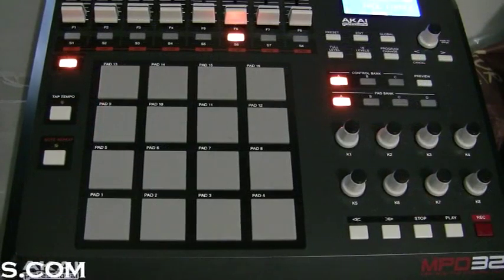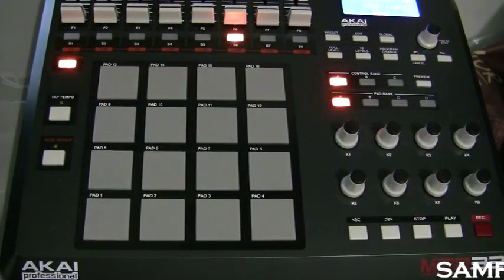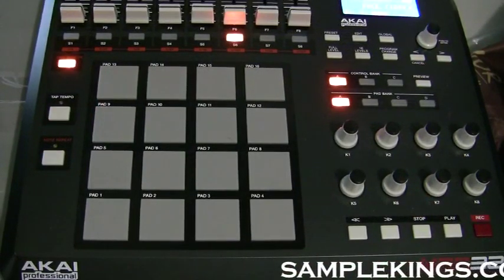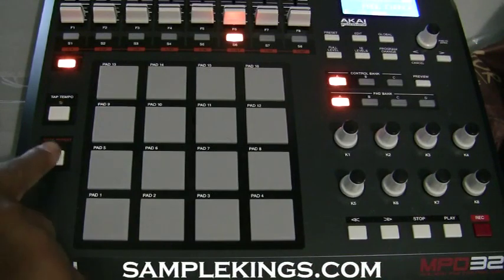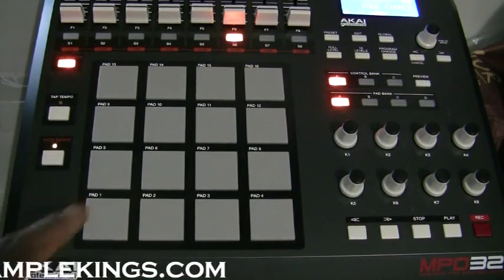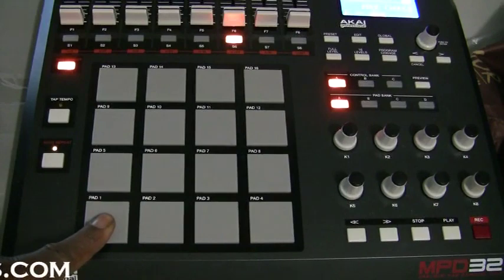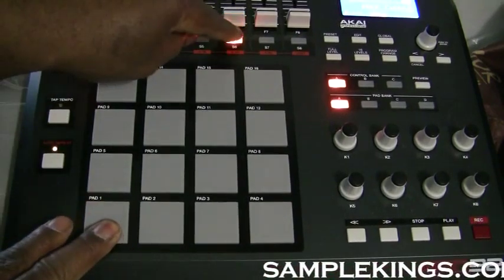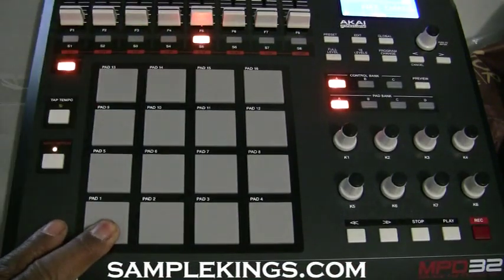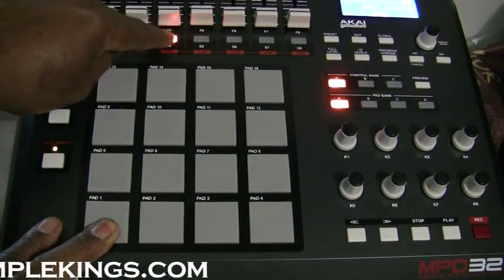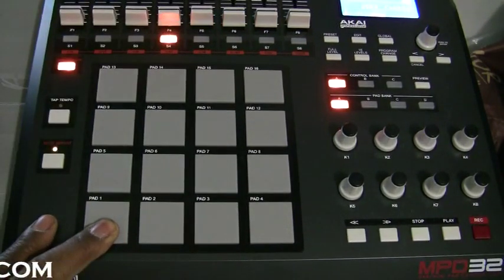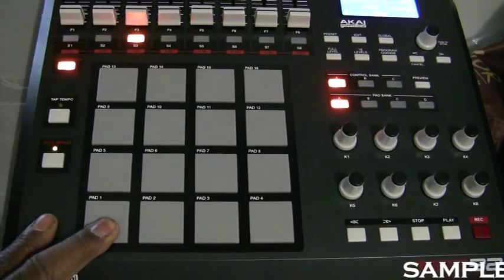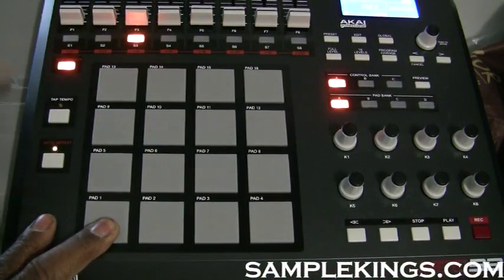Okay, now I want to explain a little more about the note repeat and the time division function here on our MPD32. You'll see I have this note repeat button, of course, and I've got this drum going on. As you can see, it's doing a pattern there. I can go here and it's changing the division of the notes.